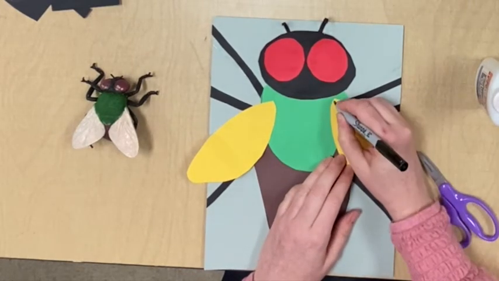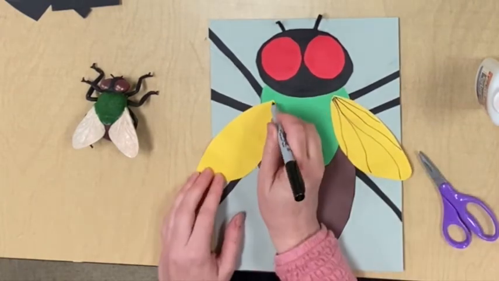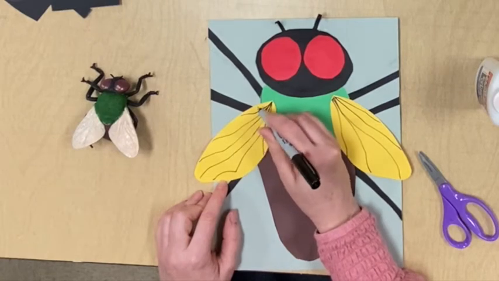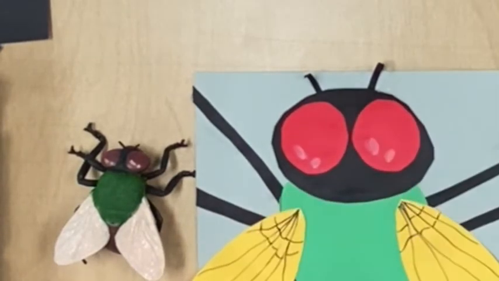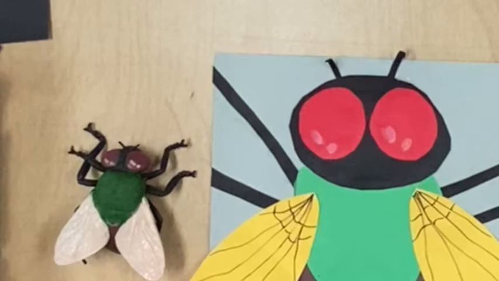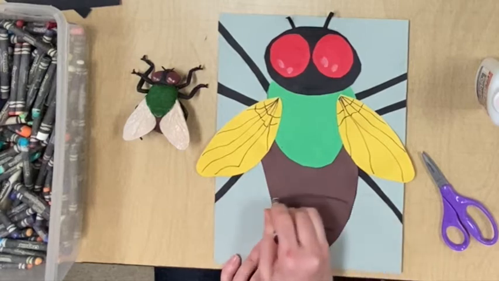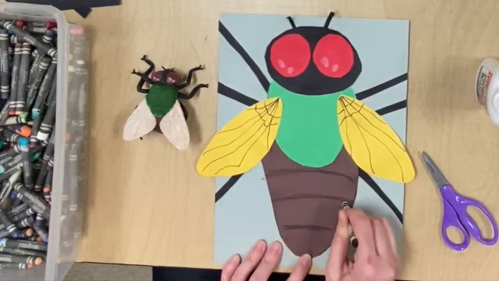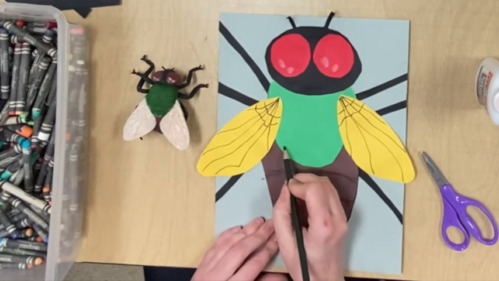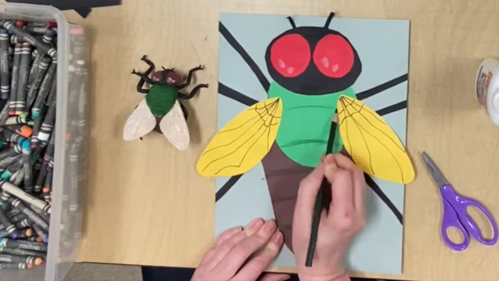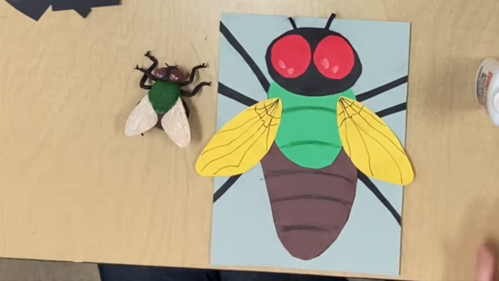I noticed when looking closely that the wings had veins, almost like a leaf. So I'm using a Sharpie to add those. I ended up using construction paper crayons for the highlights in the eyes. And colored pencils on construction paper also show up nicely. Just trying to notice all the small things that make my fly special.